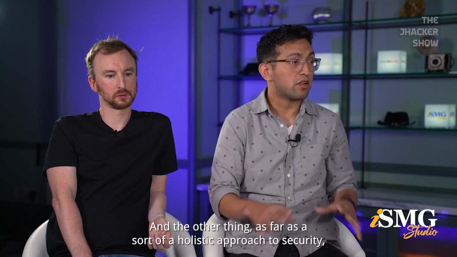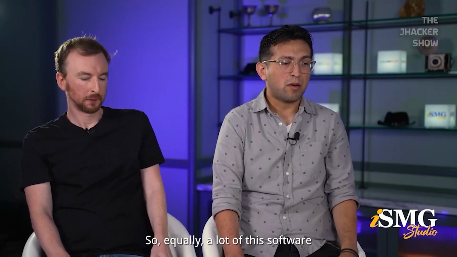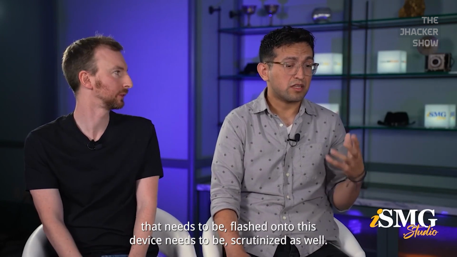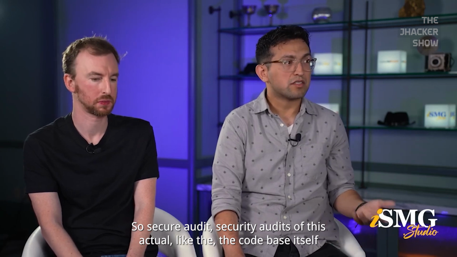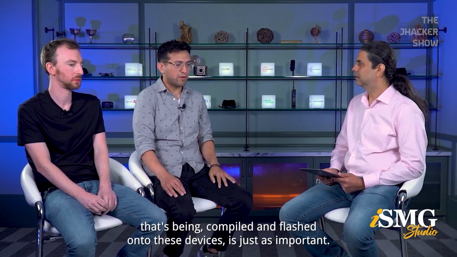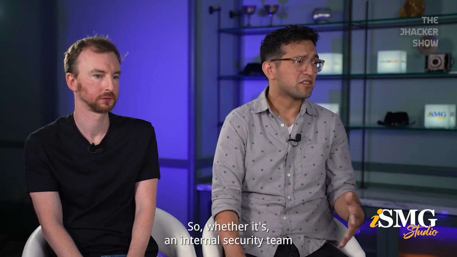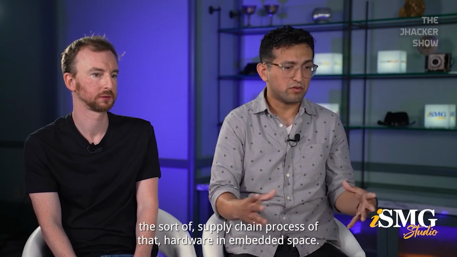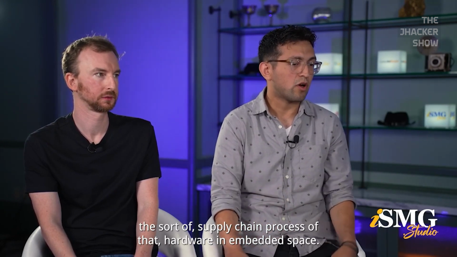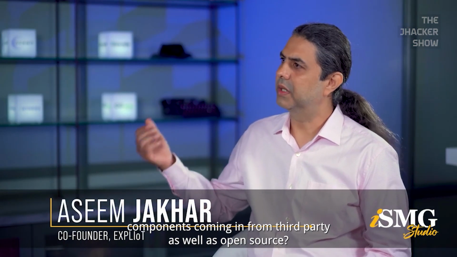The other thing, as far as a holistic approach to security is concerned, is that these devices themselves aren't necessarily just bricks. There's going to be software running on these devices. So equally, the software that needs to be flashed onto the device needs to be scrutinized as well. Security audits of the code base itself that's being compiled and flashed onto these devices are just as important. Whether it's an internal security team looking at this code base or a third party, I would say it's another integral part of the supply chain process in that hardware and embedded space.